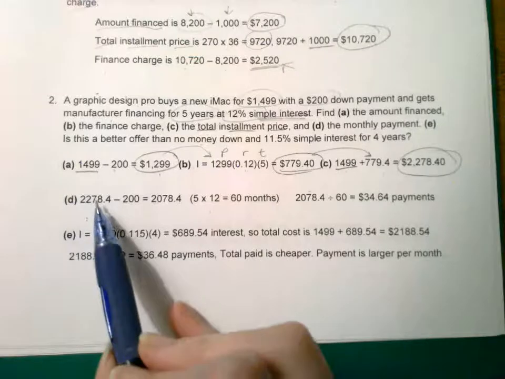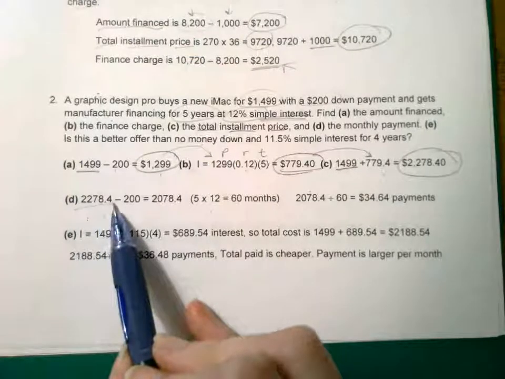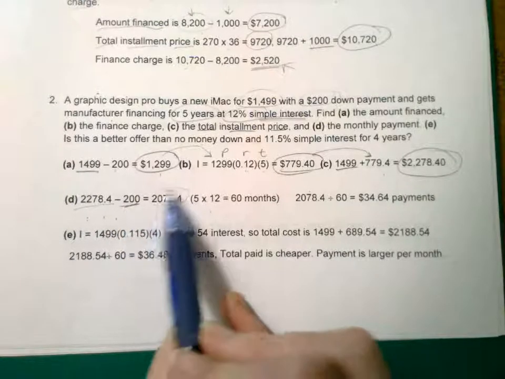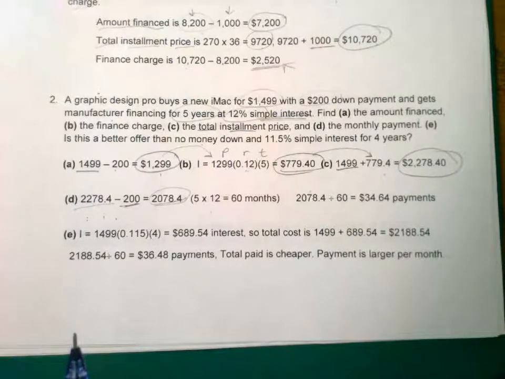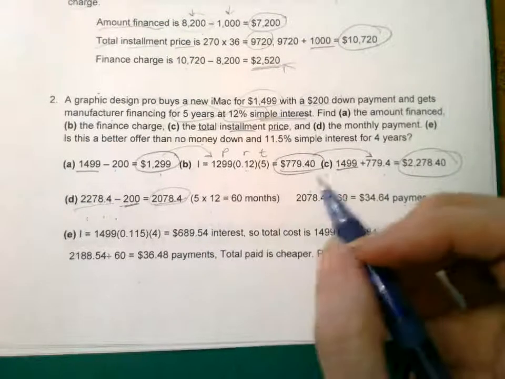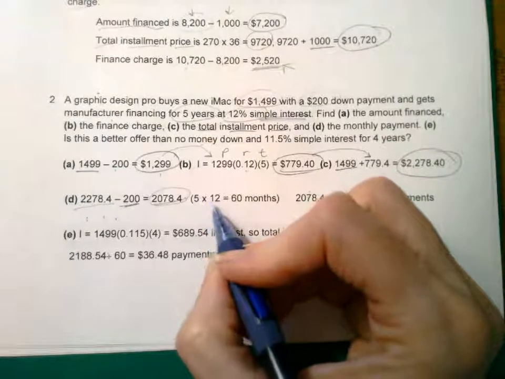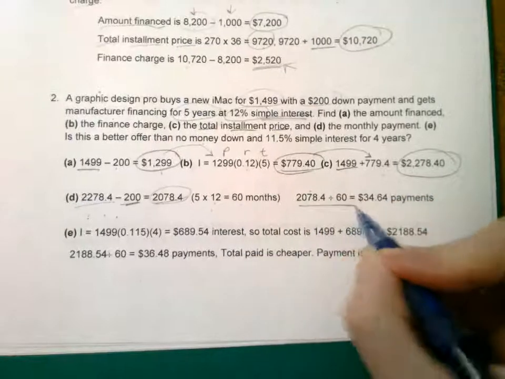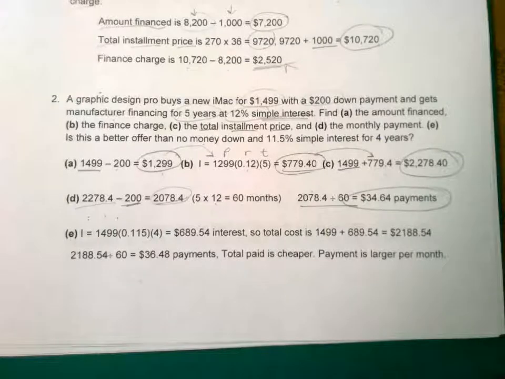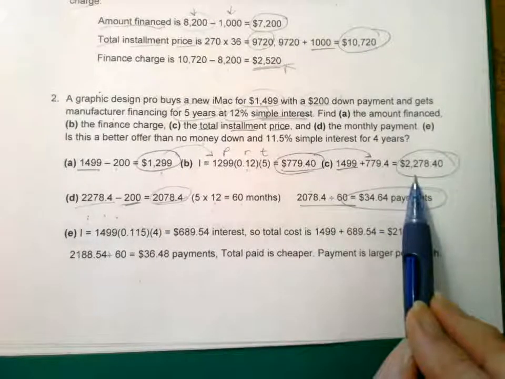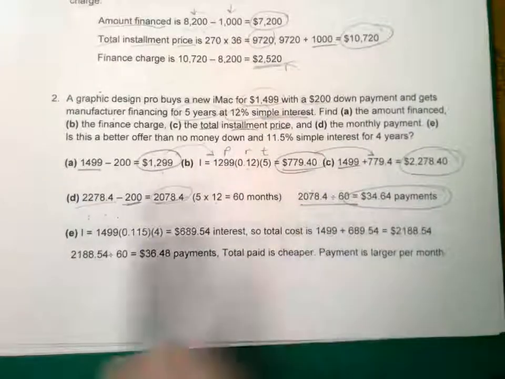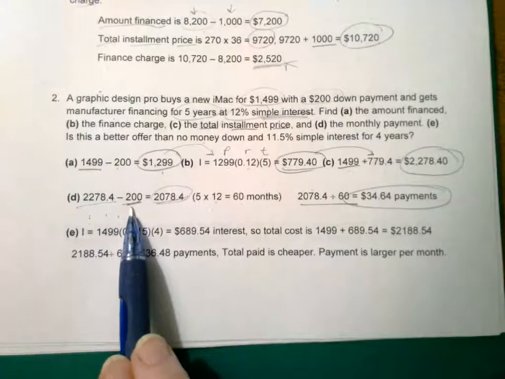For the monthly payment, take everything you're going to pay minus what you've already paid, which is your down payment.